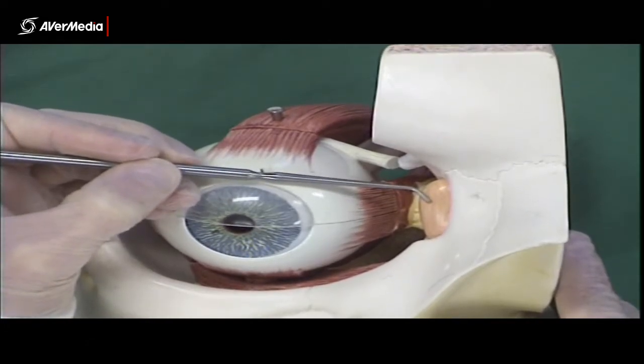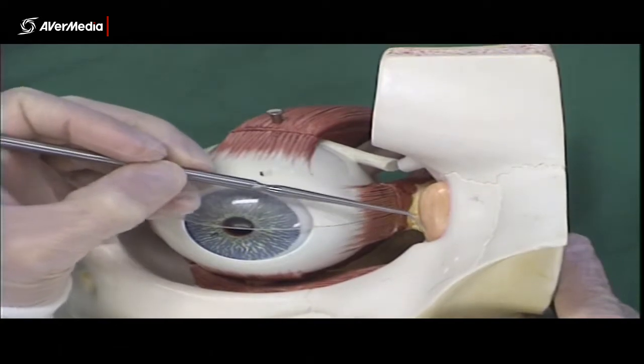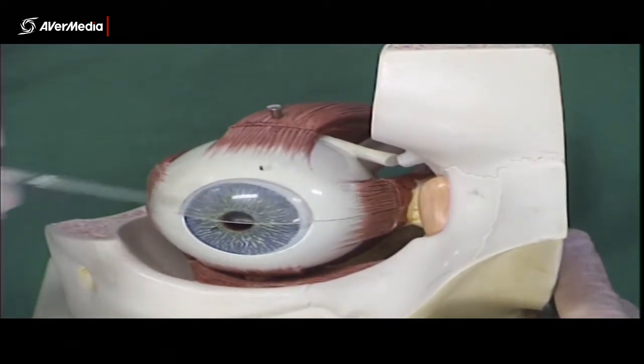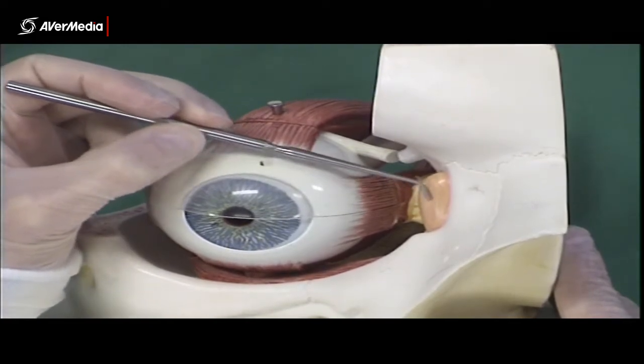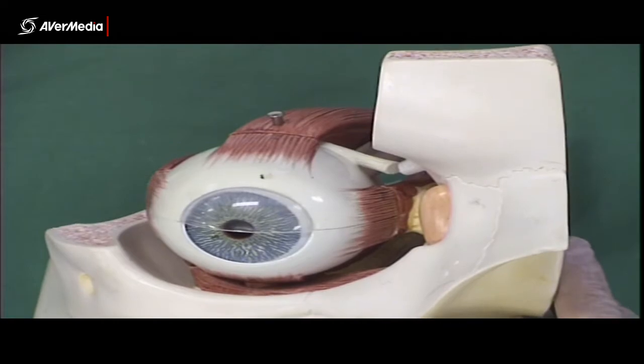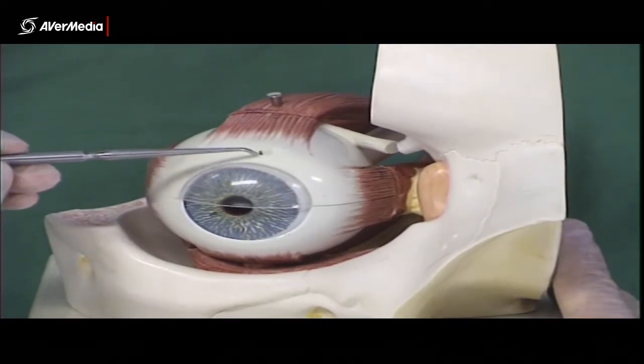This is the lacrimal sac, and of course that's just above. What happens below that is going to be the nasolacrimal duct. So this is the lacrimal sac on the medial aspect of the orbit there. And then of course we can see the sclera, the white of the eye. So here we've got the sclera.